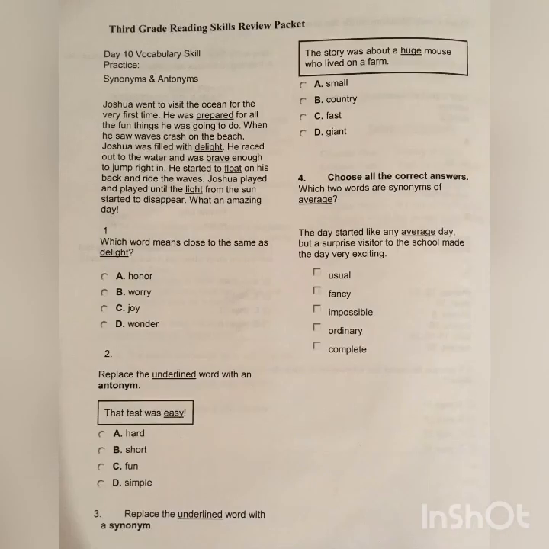Now we are on to synonyms and antonyms, and if you remember, synonyms are words that mean the same, and you can remember that because they both start with S, and antonyms are words that mean the opposite. Question 1 asks which word means close to the same as delight, so they're asking for a synonym.